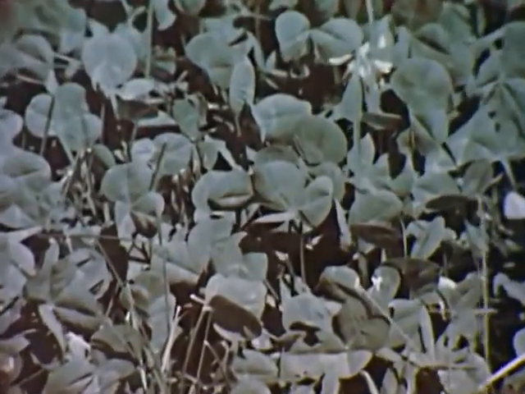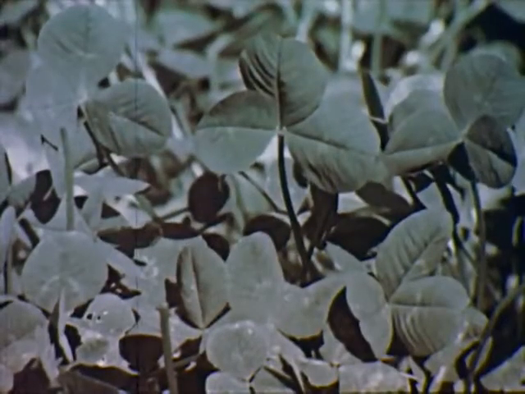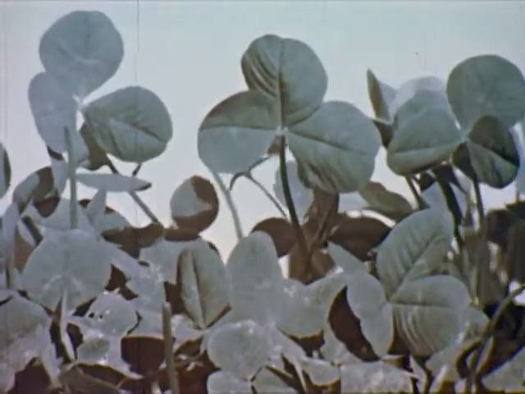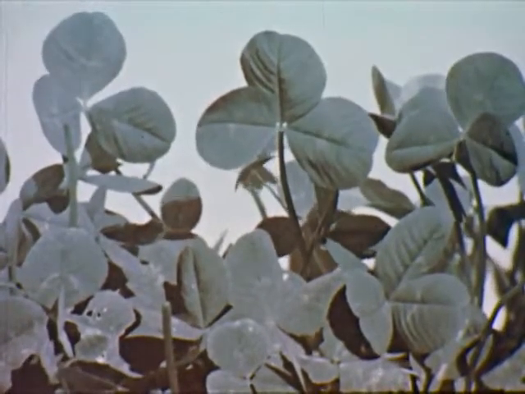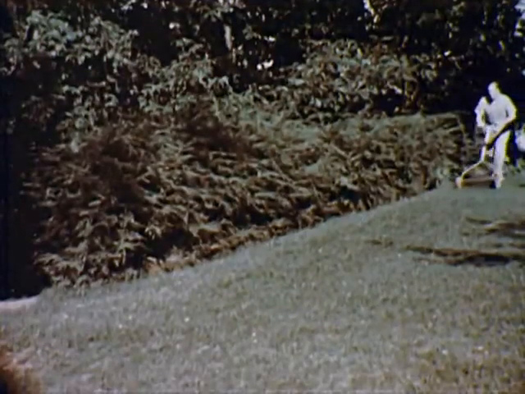This lawn is made up of leafy plants. These are clover leaves. Notice that each leaf has 3 leaflets. Blades of grass are also leaves.